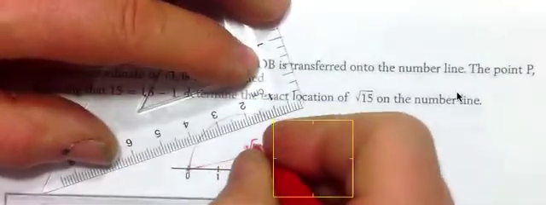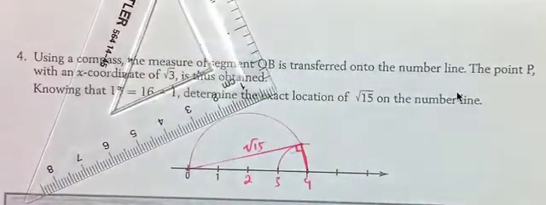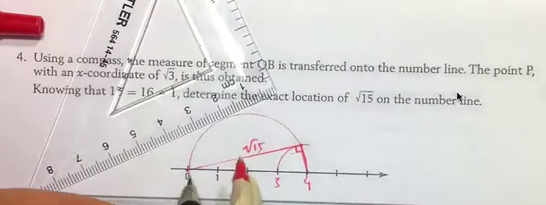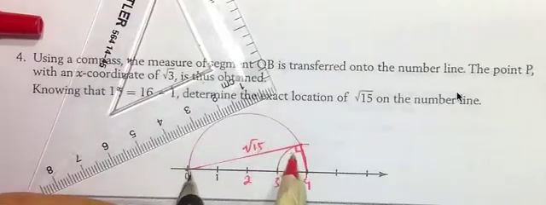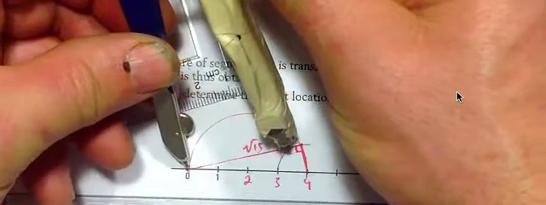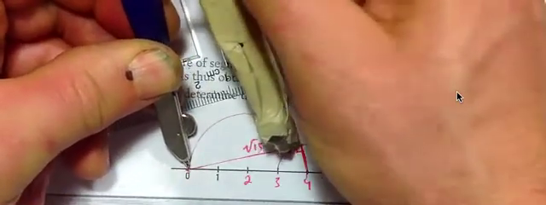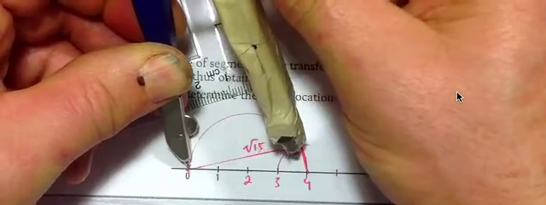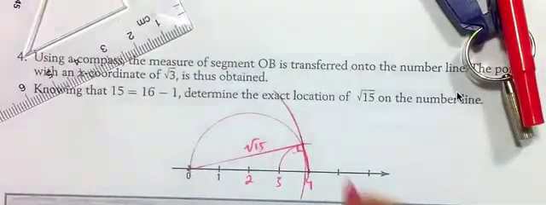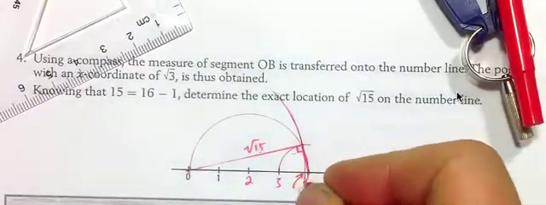Okay, so this is root 15, and then I'm going to adjust my compass to that length, and just make an arc. All right, and there it is. So that gives us the square root of 15, which is right there.